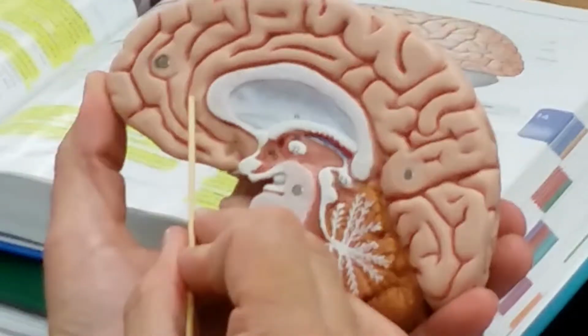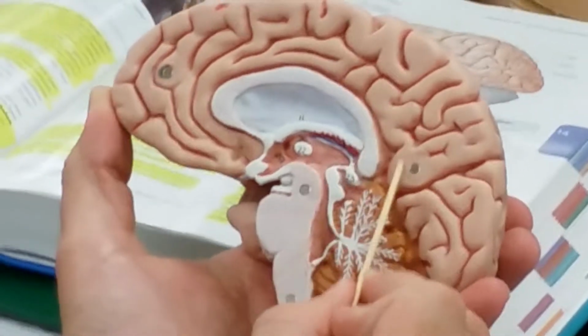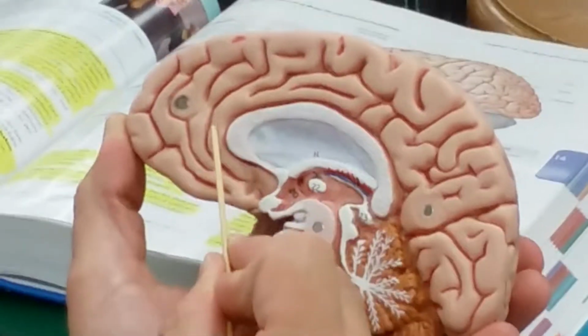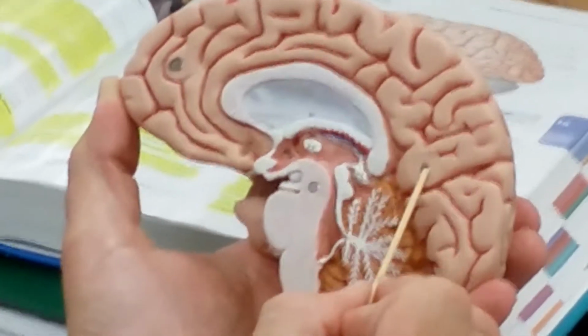So precentral and then postcentral. Oh, what do we got now? Cingulate gyrus. Cingulate gyrus is through here. So it's that raised area through here. Below that is going to be your corpus callosum.